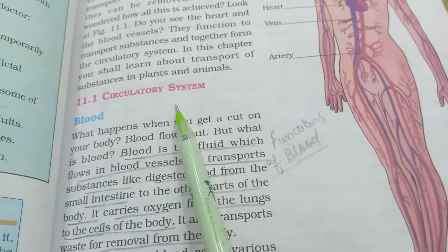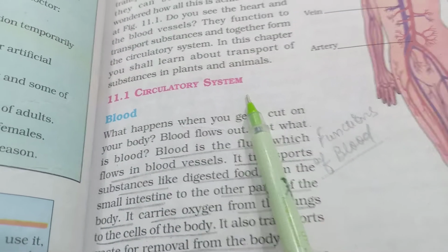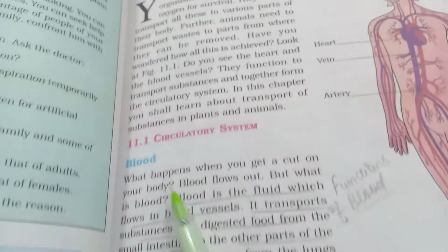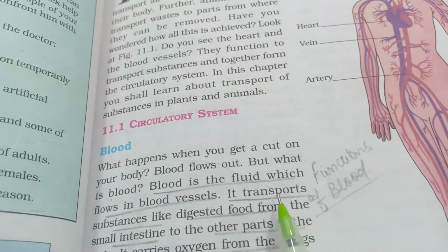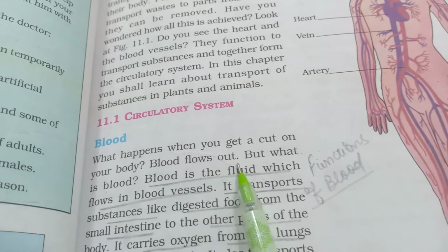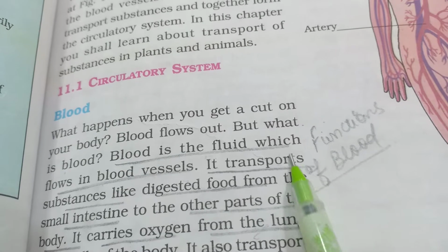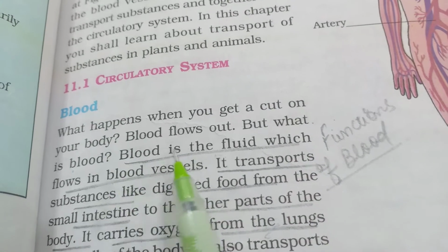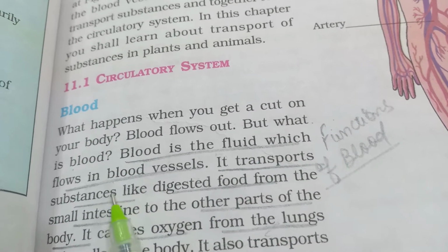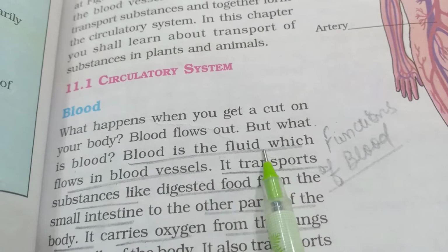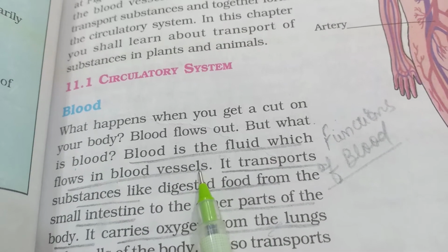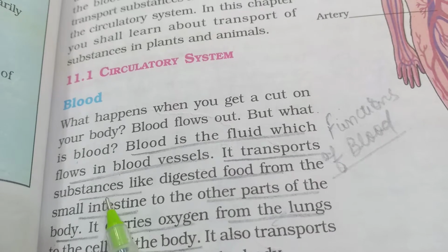The first element which we are going to learn about in the circulatory system is your blood. What happens when you get a cut on your body? Blood flows out. आपकी body से blood आता है ना? But what is blood? Blood is the fluid which flows in the blood vessels. Blood वो fluid है जो आपके blood vessels में flow करता है. वो किन किन चीज़ों को transport करता है?